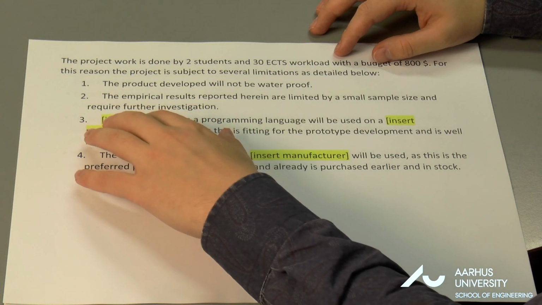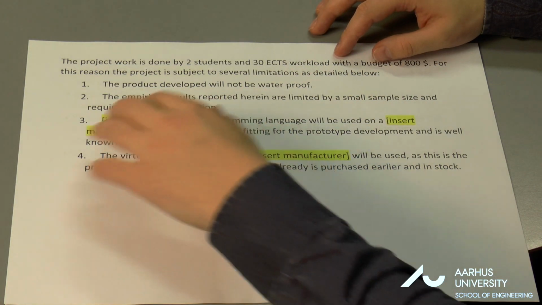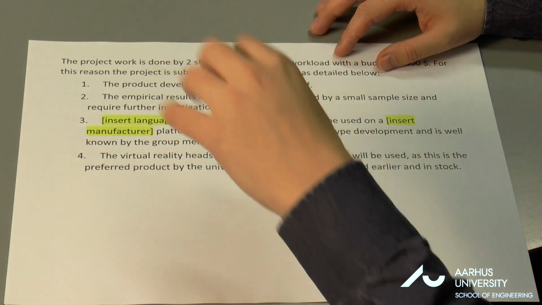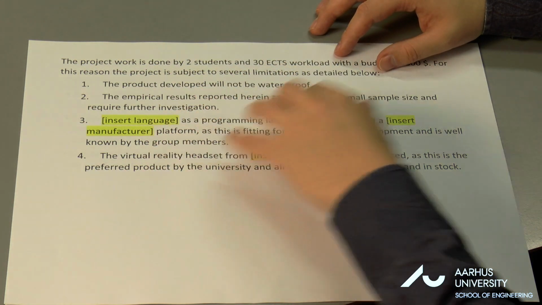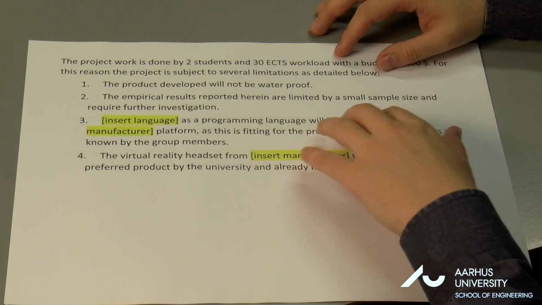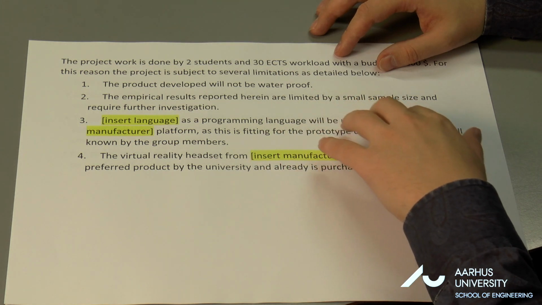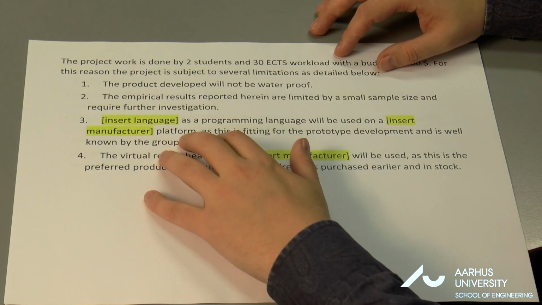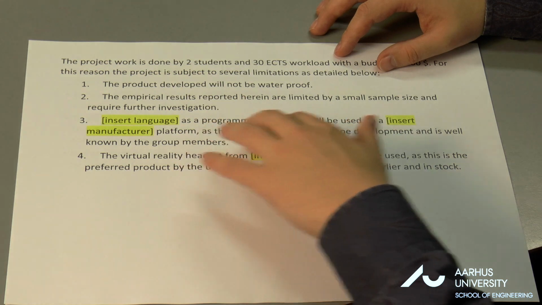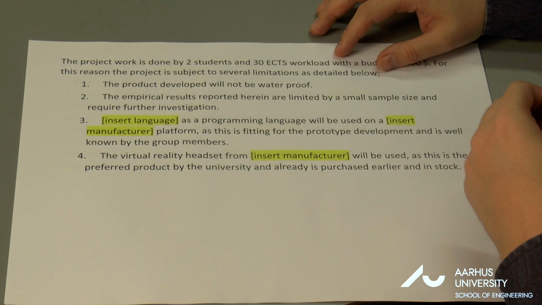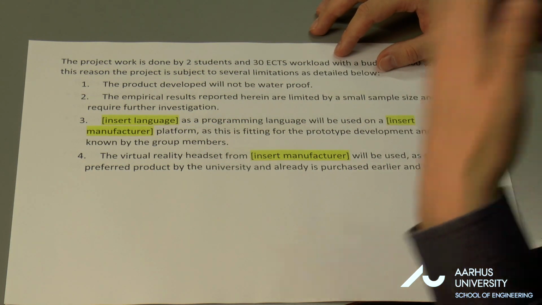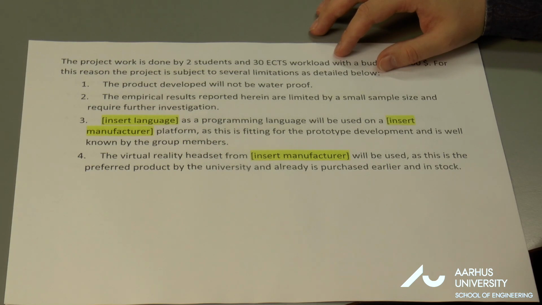As I said earlier, you could also limit the programming language by saying, okay, this specific programming language will be used, and maybe even on a specific platform, as this is fitting for the prototype development and is well known by the group members. That's enough of a reasoning, at least for me.